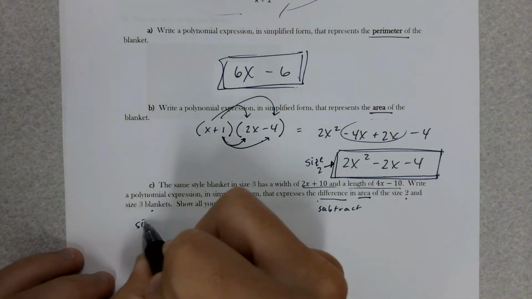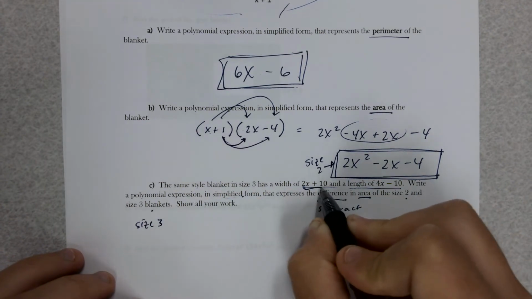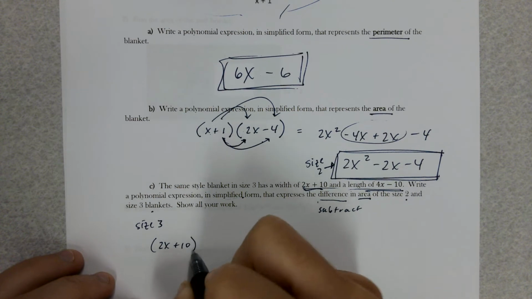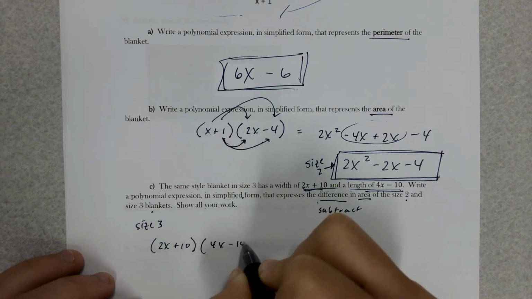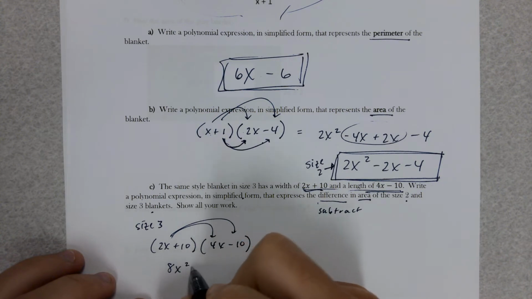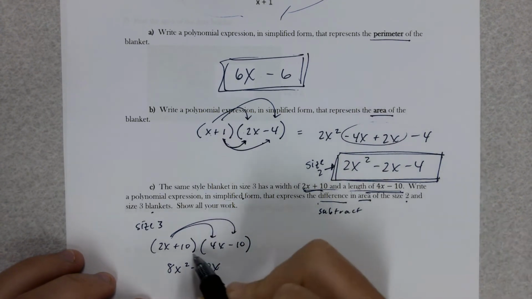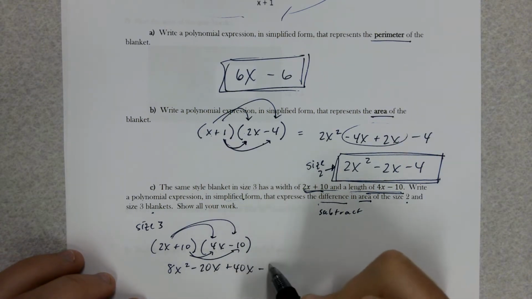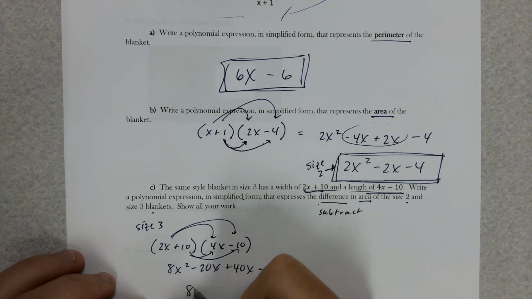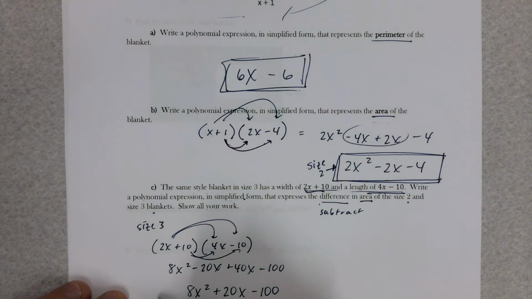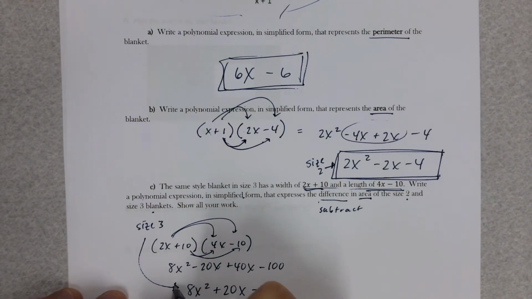Well, size 3 has a different width and length. So let's multiply those together. So start by distributing the 2x. That gives me an 8x squared minus a 20x. Then I have to distribute the 10, which is going to give me a 40x minus 100. Combine any like terms if there are, and there definitely are. So here's the size 3's area.